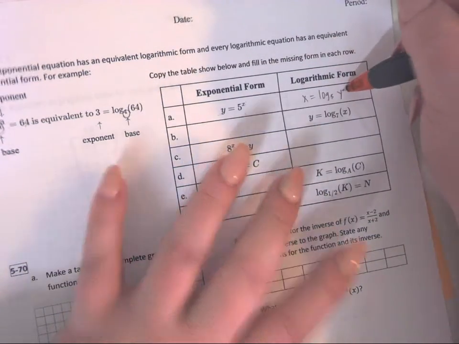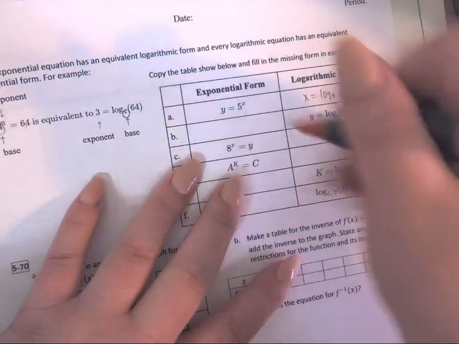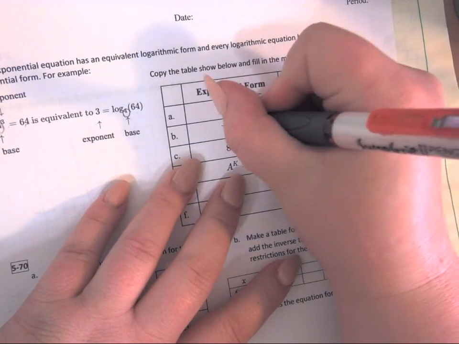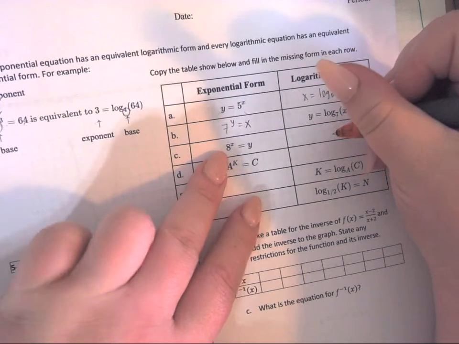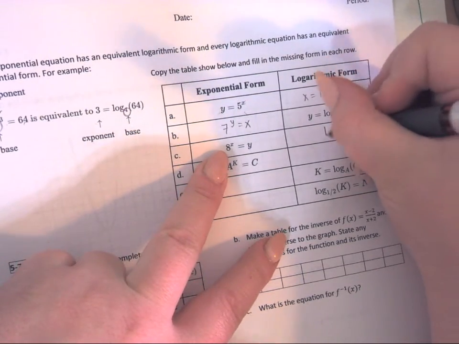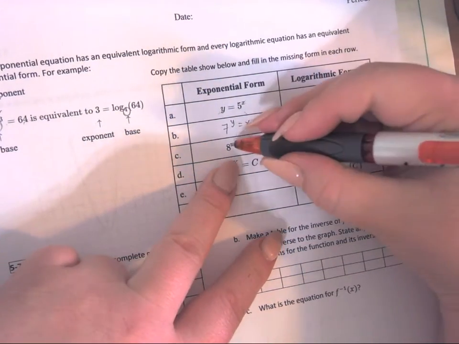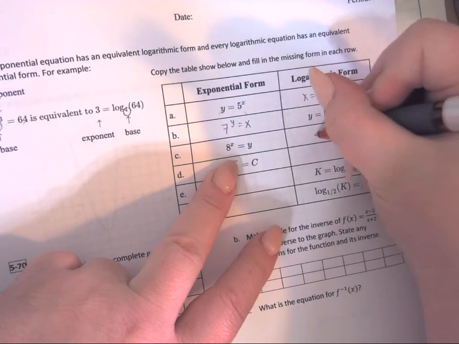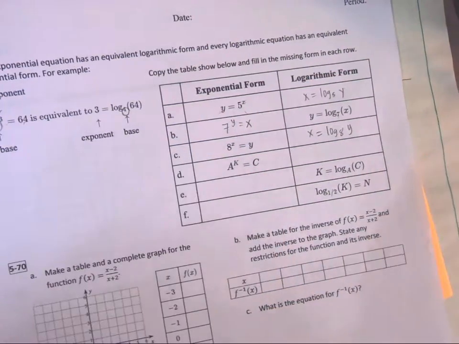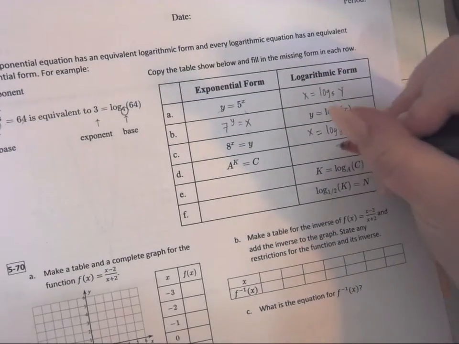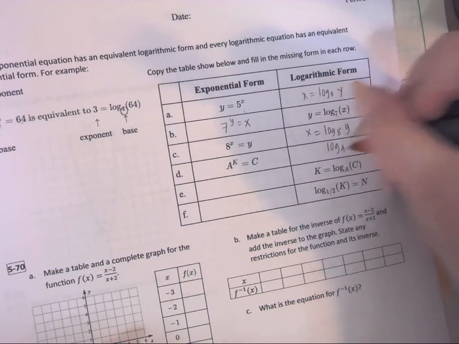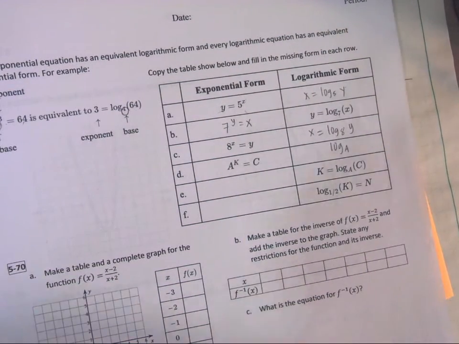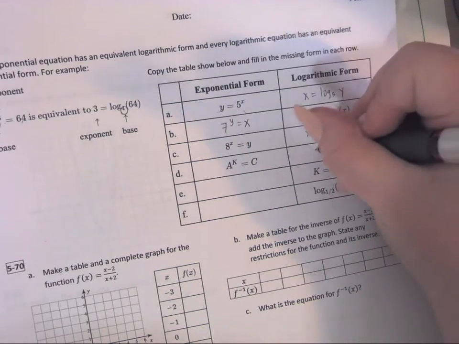So it's an exponent with a base of 5, and then to the x. So then it's a log of 5, and then it's to the opposite, it's to y. Right, and then here you do the snail, 7 to the y equals x. Here, the base of 8, so it's log base 8, and then to the x, so it switches, so it's y equals log base 8 of x. Then here, the base of this exponent is a, so that's the base of the log, and then it switches, so it's c equals k.